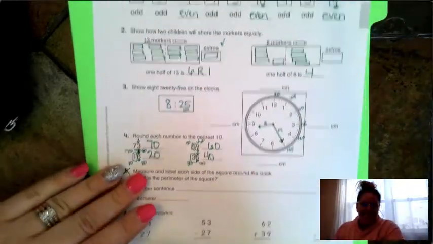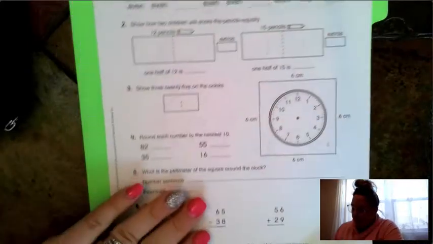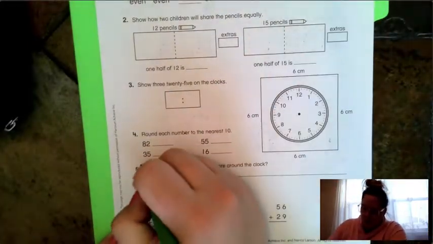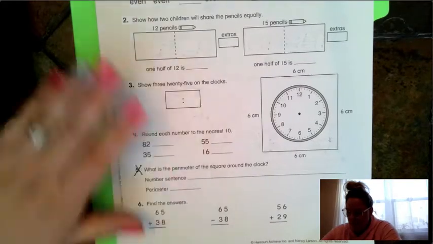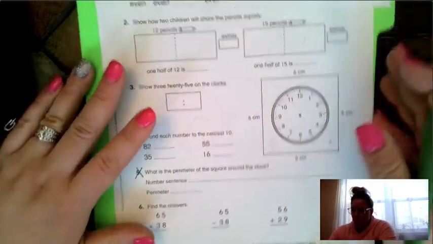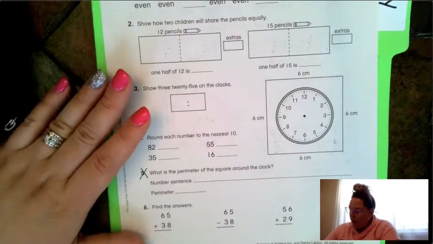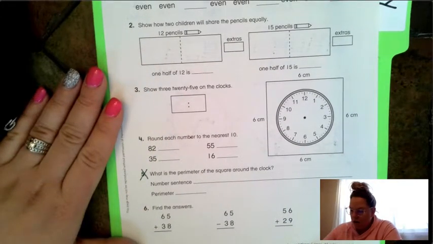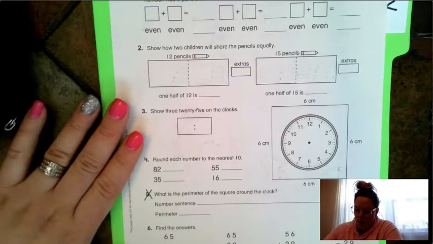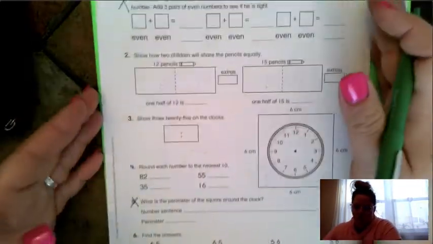All right? On the back side, listen carefully. You are crossing off number 5. Okay? You're crossing off number 5, and you are going to cross off number 1.